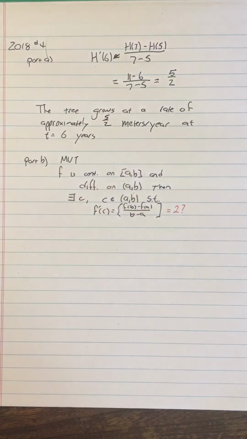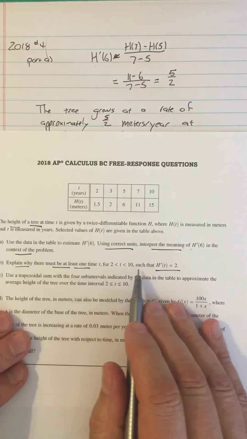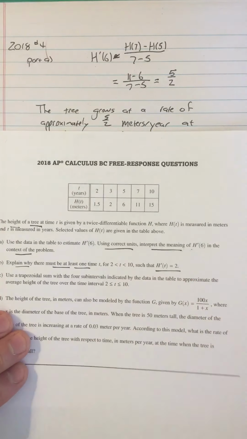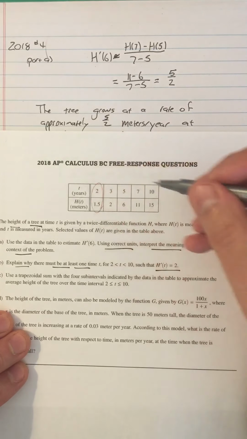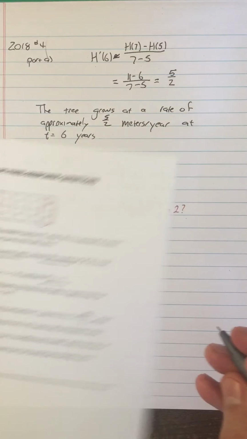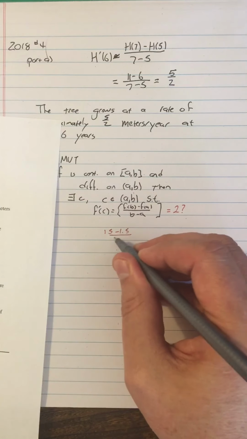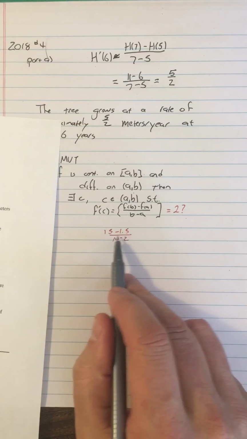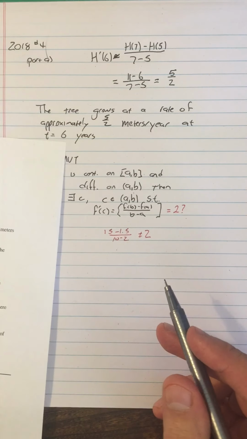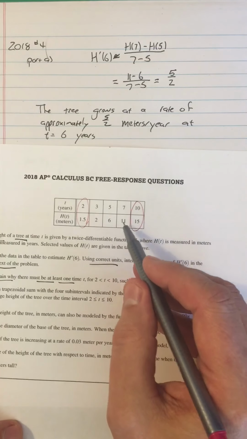All right, so where is that going to equal 2? My first instinct when I see the interval from 2 to 10 is, can we use 2 and 10, right? As a thought experiment, 15 minus 1.5 over 10 minus 2, well, I can tell right away because of the 0.5, that's not going to be 2. So what I need to do is find an interval where it equals 2. All right, so I could try 7 minus 5 is 2, so I'd have 2 over 5.